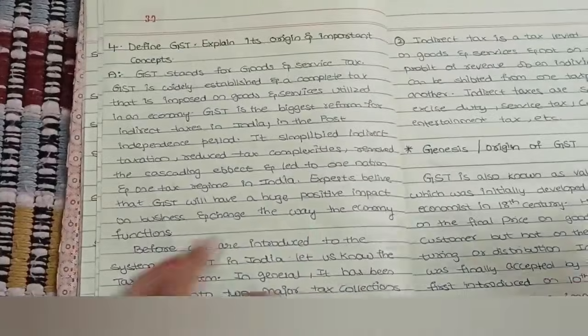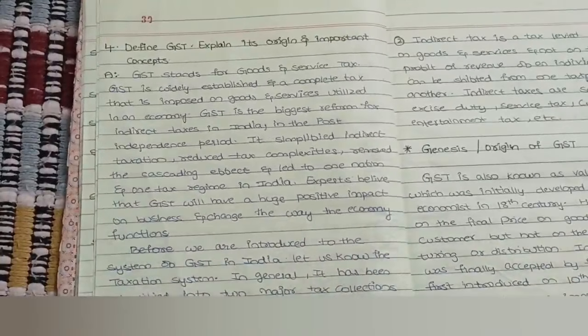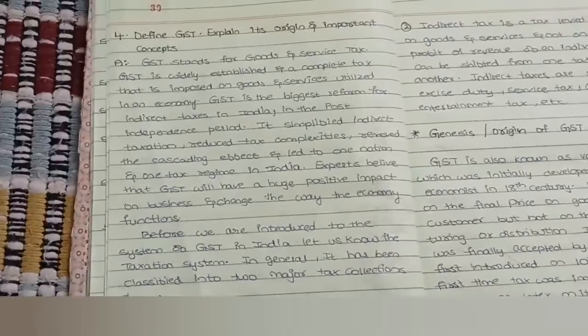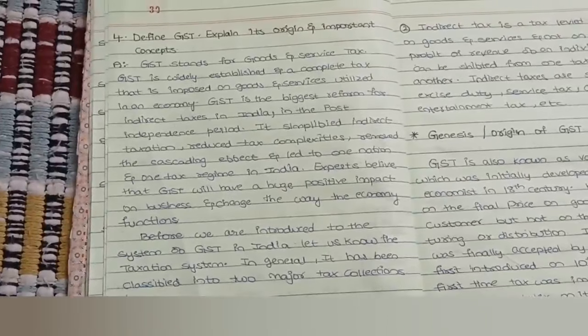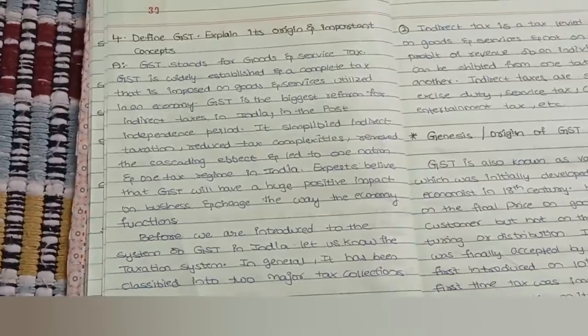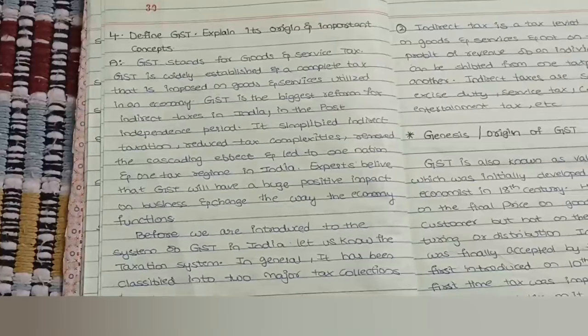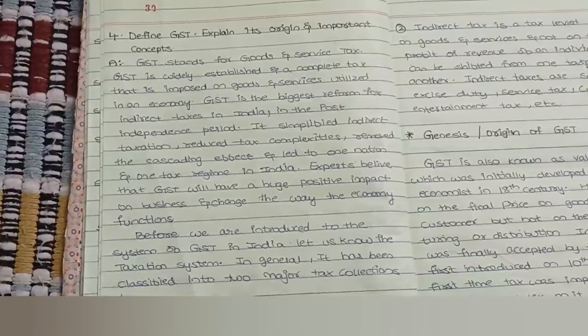And the last important question is GST origin and importance concept. What does GST stand for? GST stands for Goods and Services Tax. It was established in India on July 1st, 2017. All the indirect taxes are subsumed under GST.